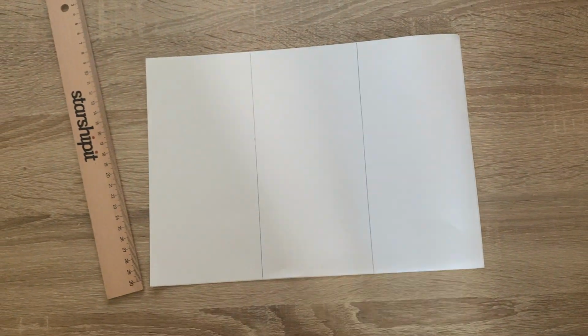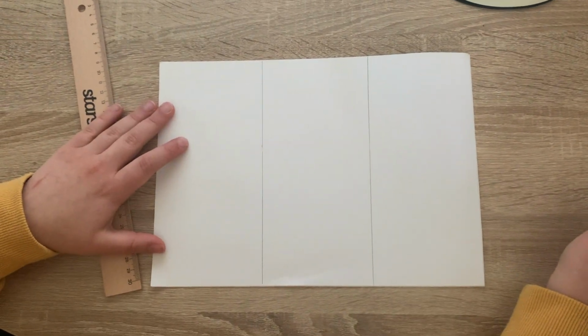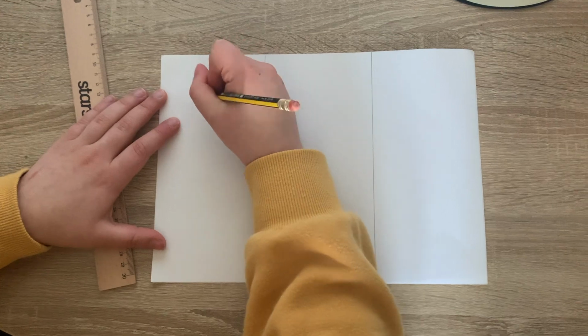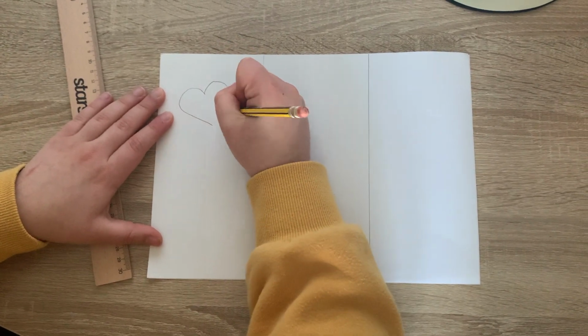Okay, and I'm going to draw a pattern on one of my stripes. So I'm going to draw a heart up here.